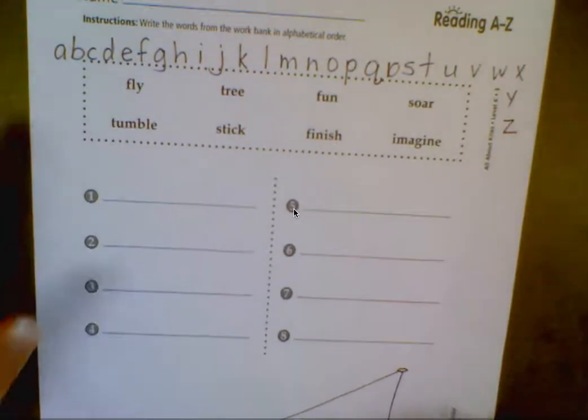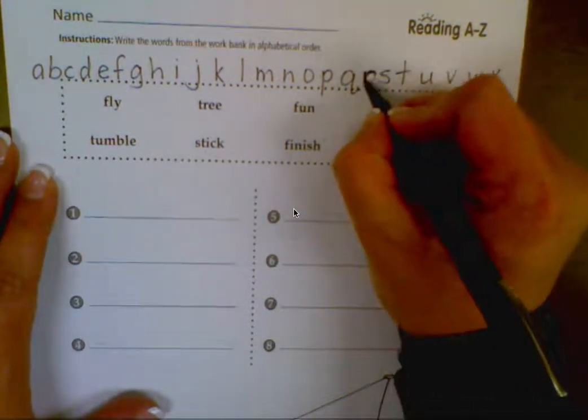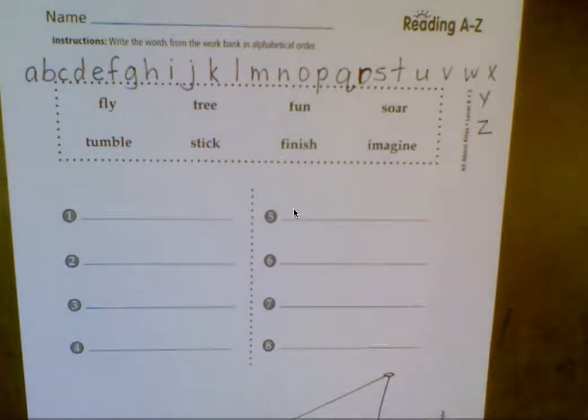Kind of ran out of room at the end there. Just kind of wrap them around. My R got a little messed up, but that's okay. So if you have an eraser, you can fix that, but this is a marker, so I can't. So hopefully you can see that.